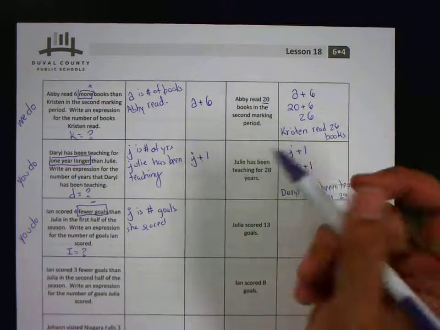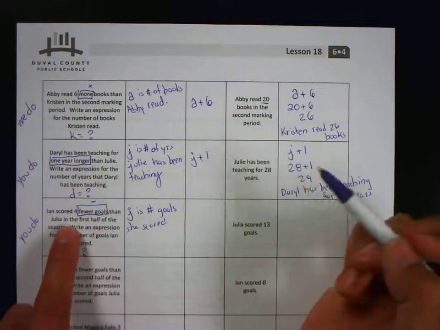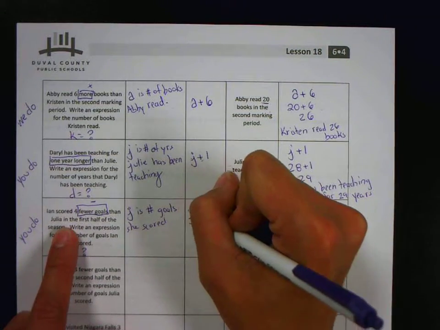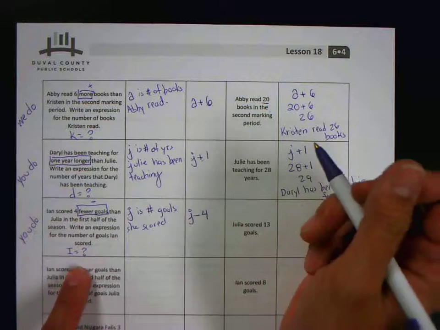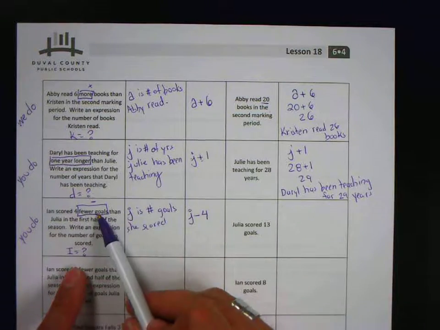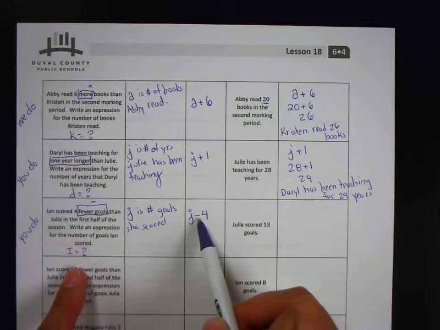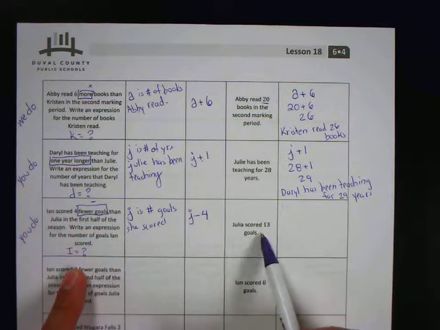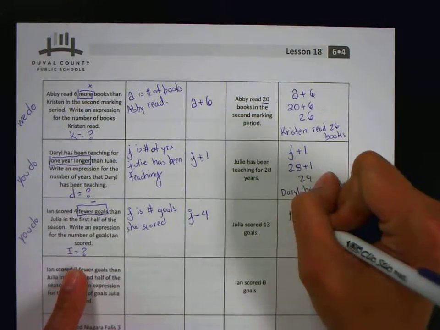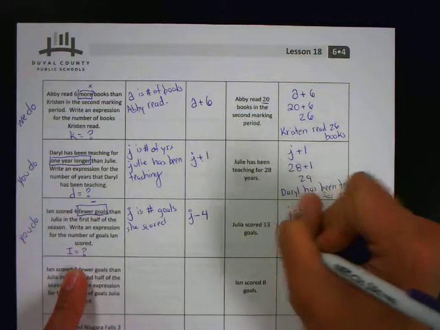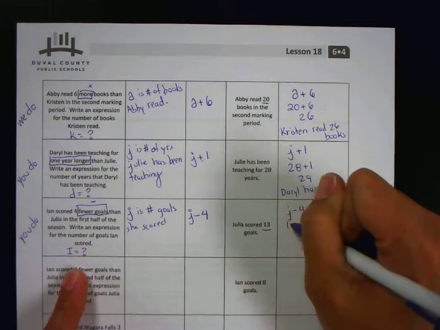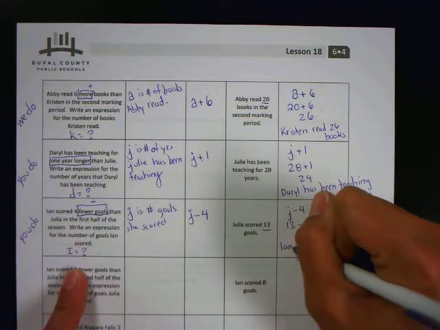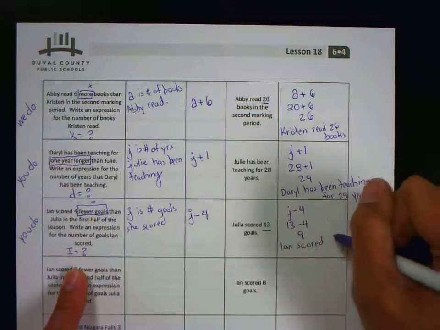So my expression, if I know that Ian scored 4 fewer than Julia, I take Julia's score and I subtract 4, and that's how I get Ian's score, because he did 4 fewer goals than Julia, so that fewer is subtraction. Now let's evaluate if Julia scored 13 goals. Again, I want to rewrite my expression J minus 4. Plug in 13 for J, so we have 13 minus 4. That's going to be 9, so Ian scored 9 goals.